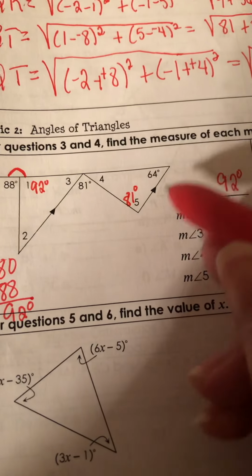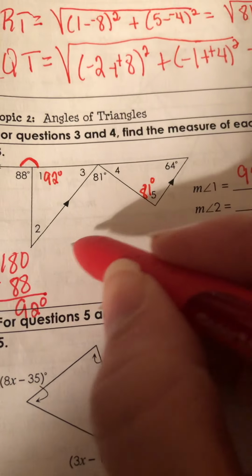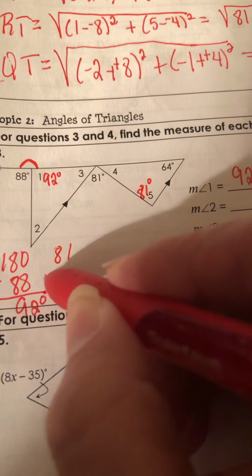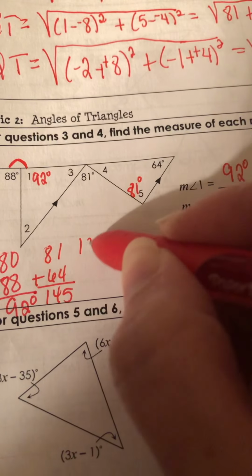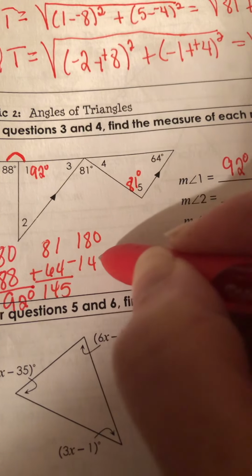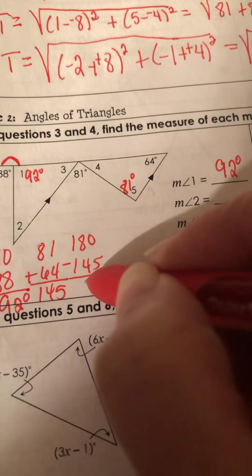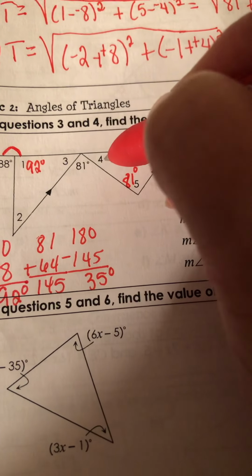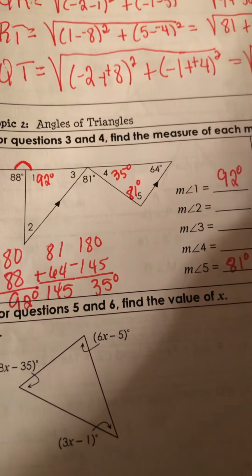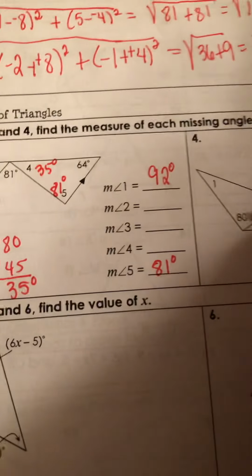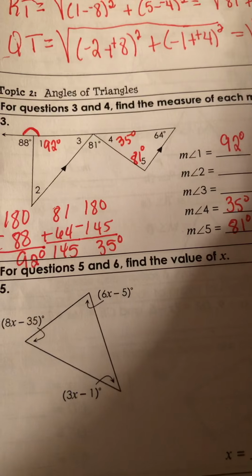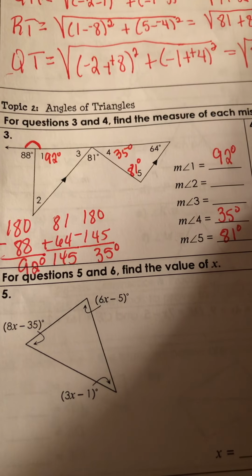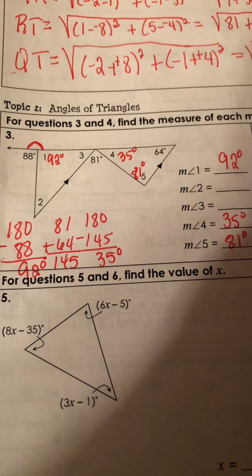Now that I know these two, I can add them up, 81 plus 64, and subtract that from 180. And I'll get 35 degrees for angle 4. Okay. Let's see, where do we go now?